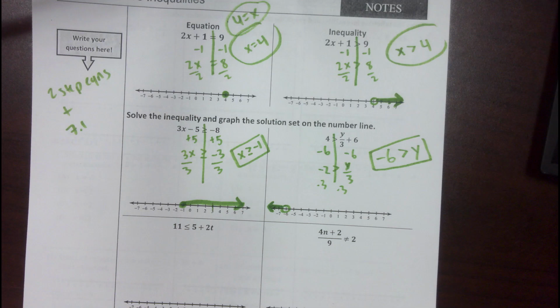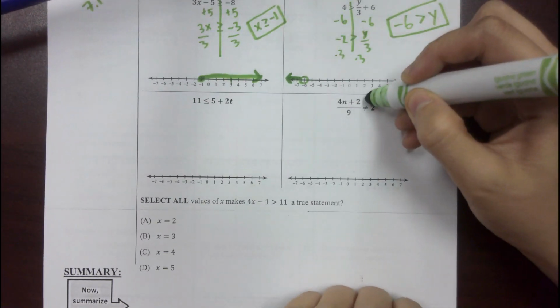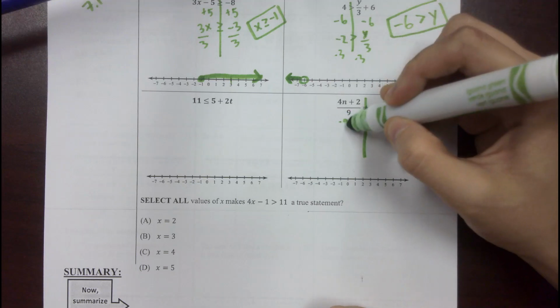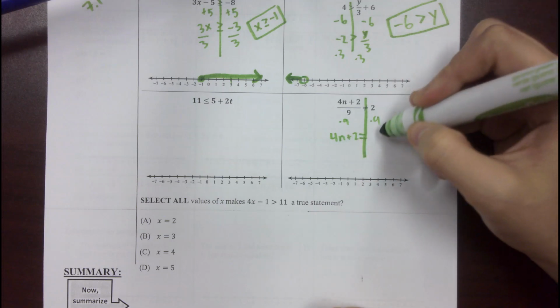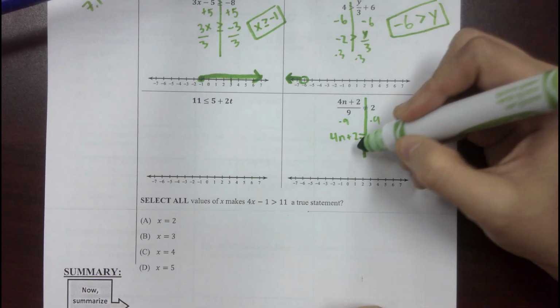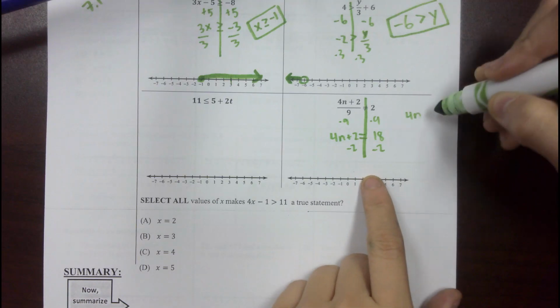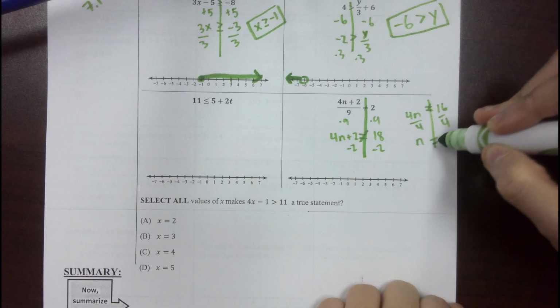Let's do this one, and then you can do the third one on your own, just so we can do a harder one together. So we put our line through it. We're trying to solve for n, so we're going to multiply both sides by 9. We get 4n plus 2 equals 18. Then we subtract 2 from both sides. We get 4n equals 18 minus 2, which is 16. We divide by 4. We get n not equal to 4.